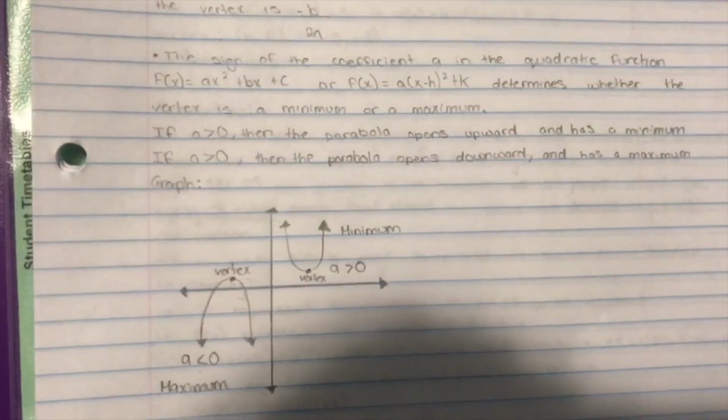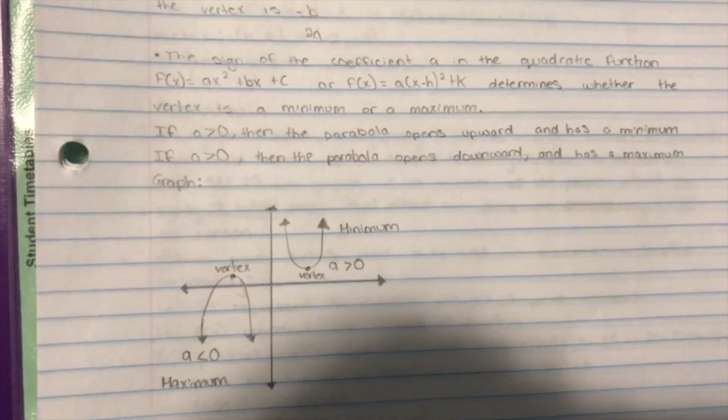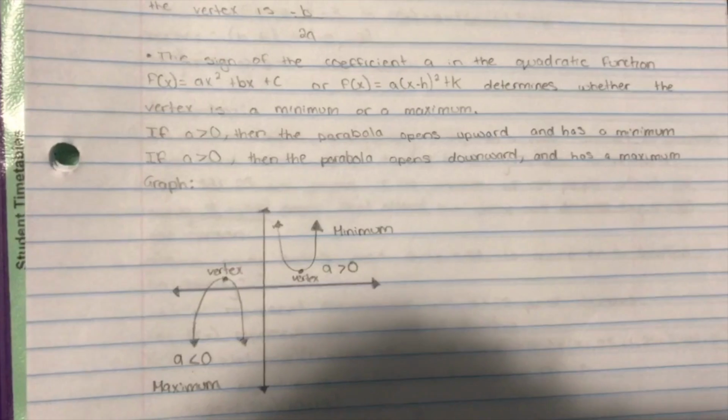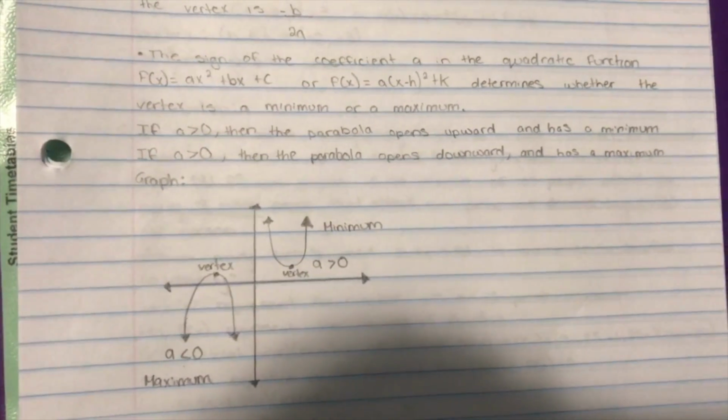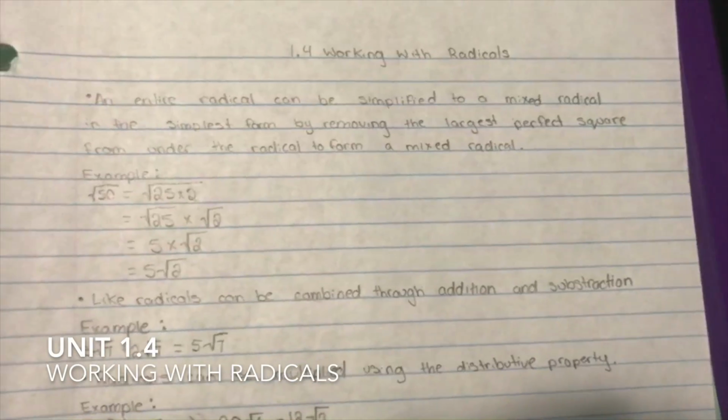If a is greater than 0, then the parabola opens upward and has a minimum.